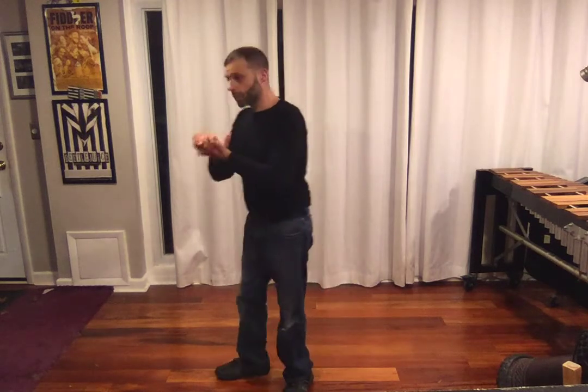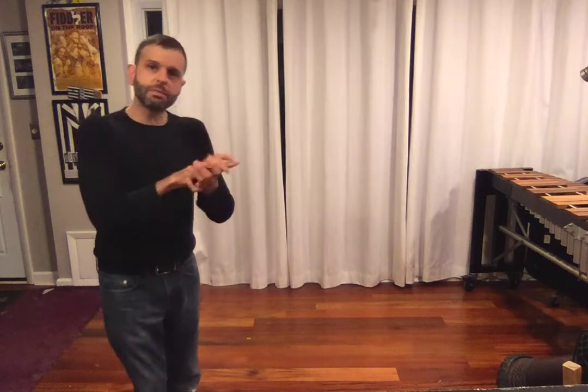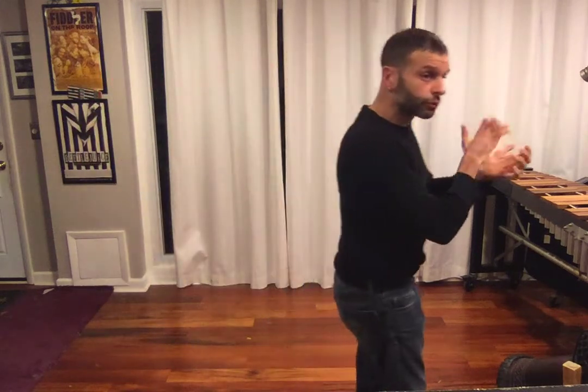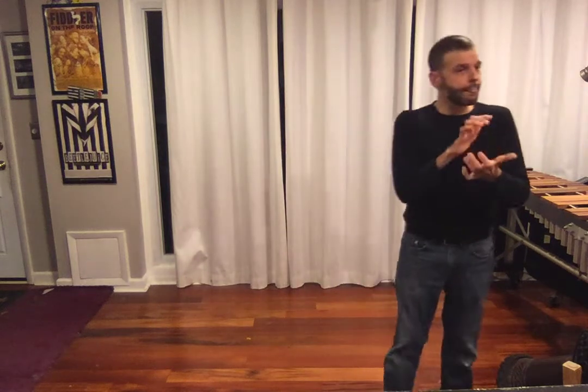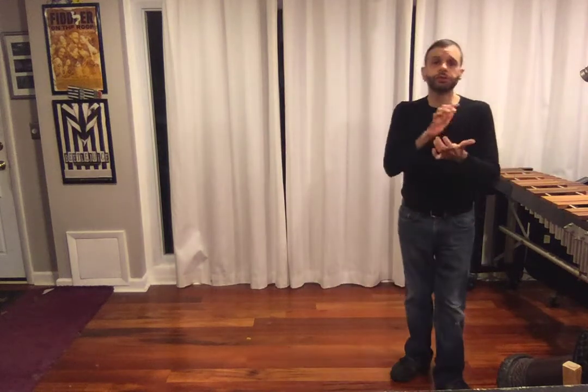And if you want, you can move around a little bit. 1, 2, 1, 2, 1, 2. And go ahead and move your weight. I'm trying to stay in frame, but go ahead and move as much as your room allows you to do it. 1, 2, 1, 2, 1, 2.